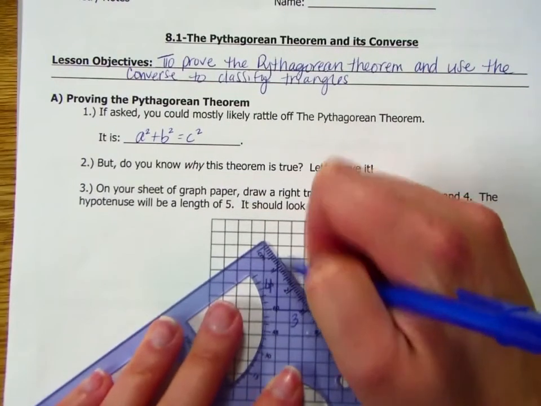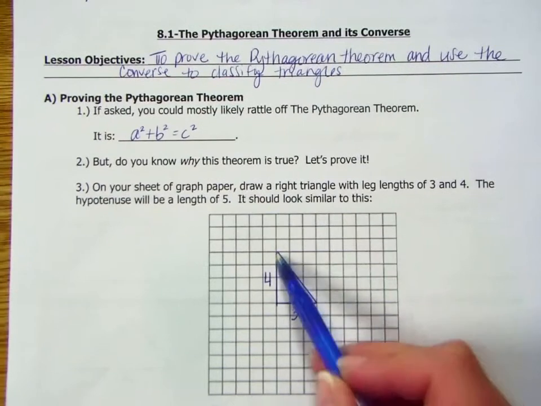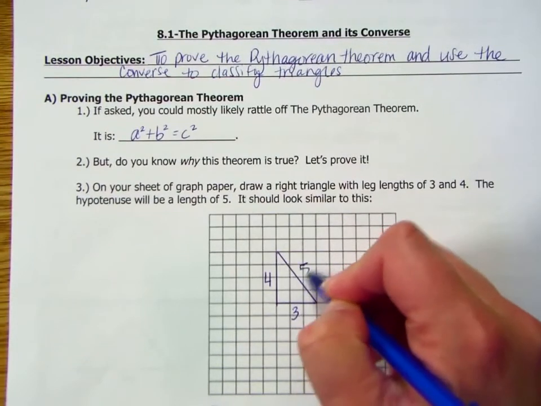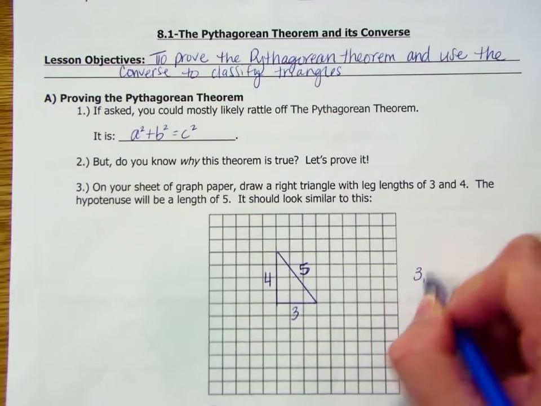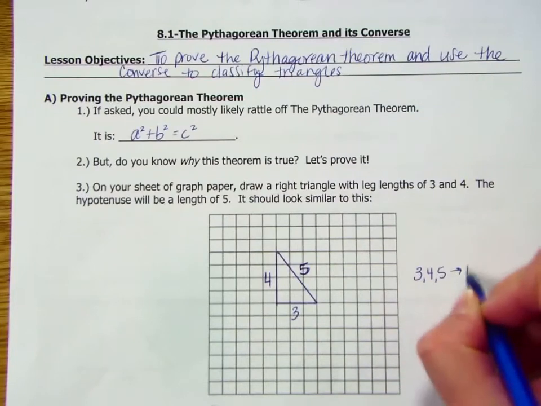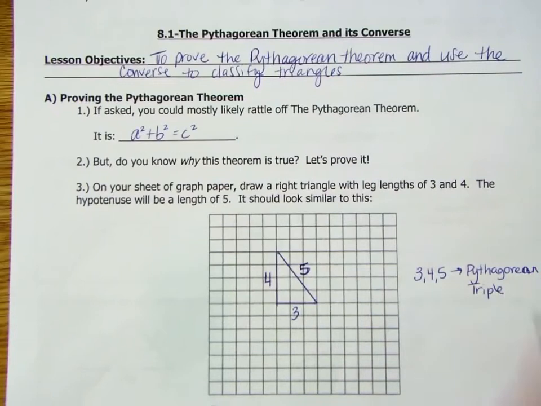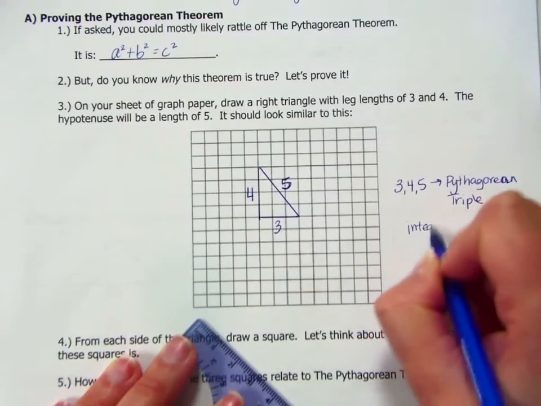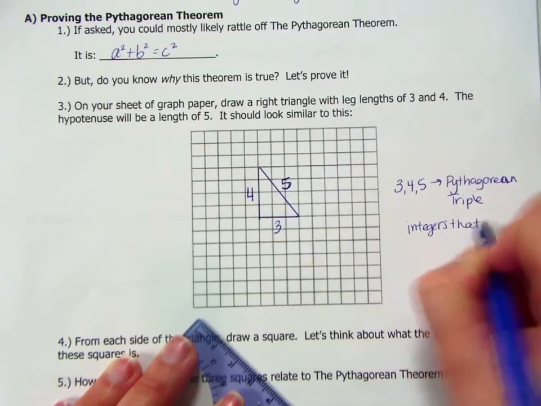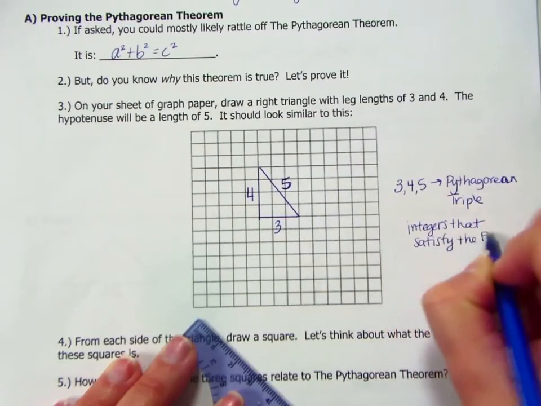If we connect those together, I will tell you, since it's not directly on the coordinate grid, that the hypotenuse is a length of 5. These three numbers, the 3, the 4, and the 5, are what we call a Pythagorean triple, which just means that these are integers that satisfy or make true the Pythagorean theorem.